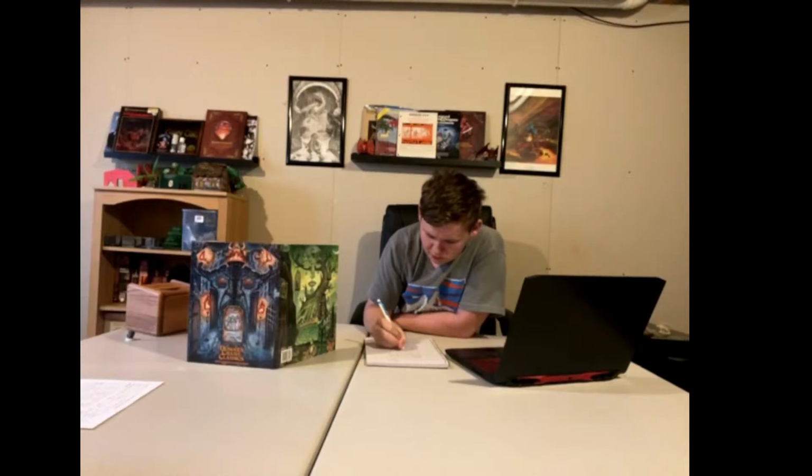And then this is the large gate. And this is the gatehouse.